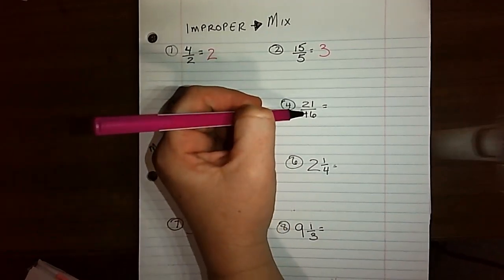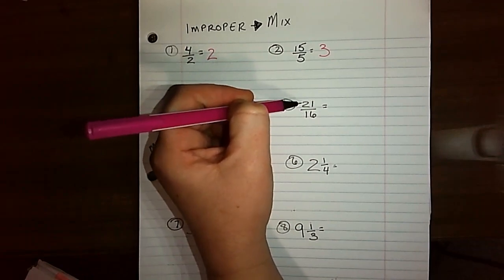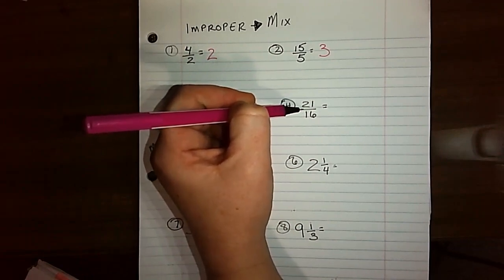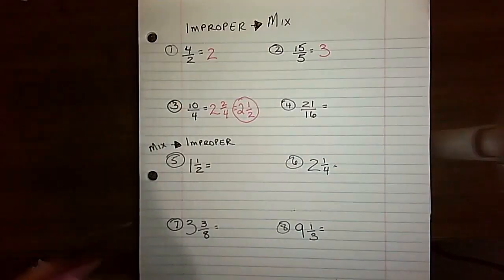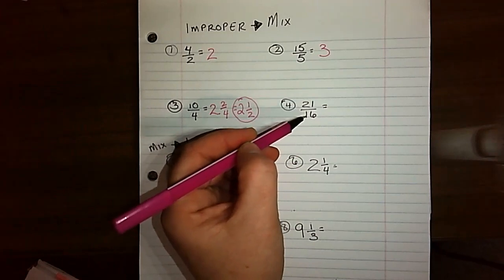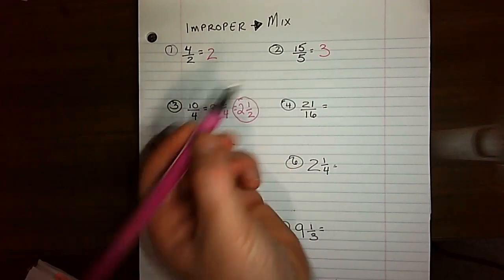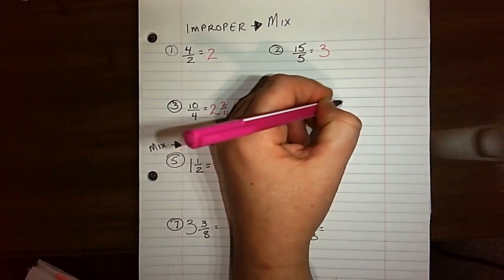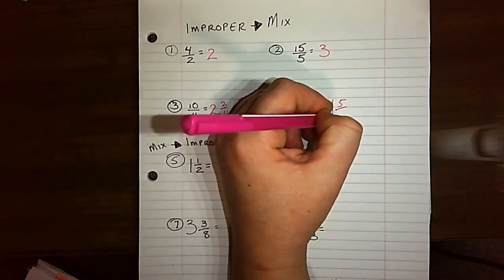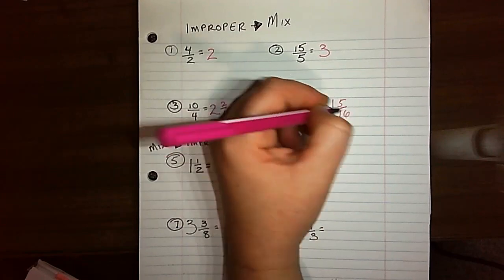So remember, 16 goes into 21 only one time, right? So 1 times 16 is 16. And then 21 minus 16, and we're left with the 5, right? Remainder of 5/16.